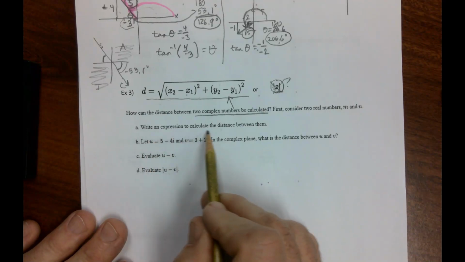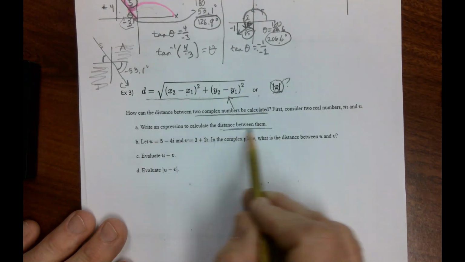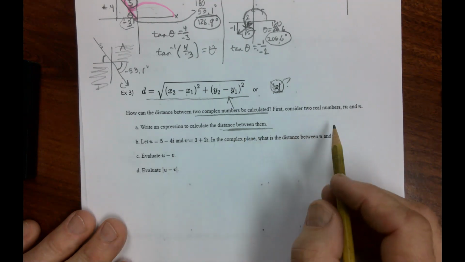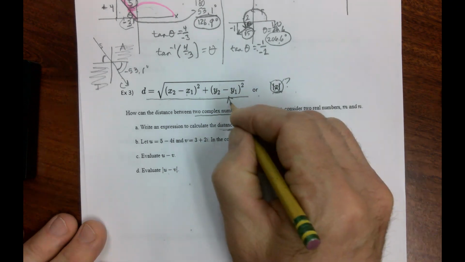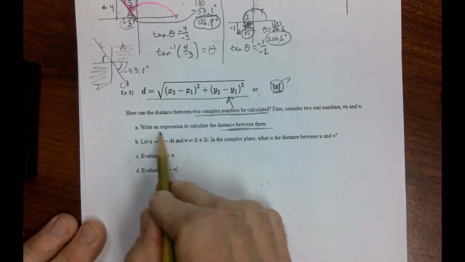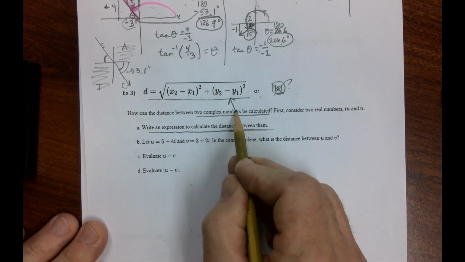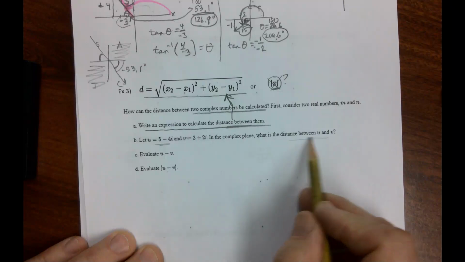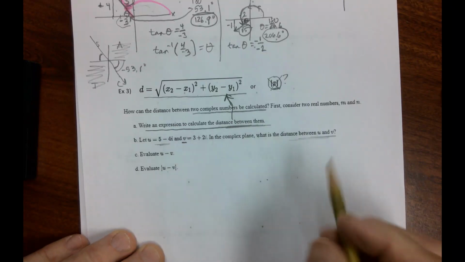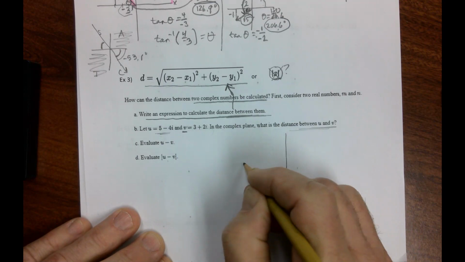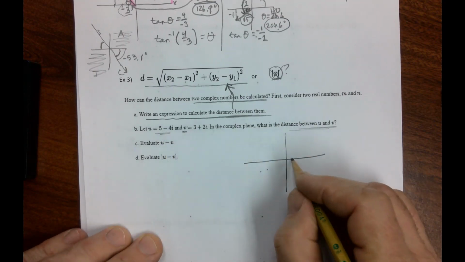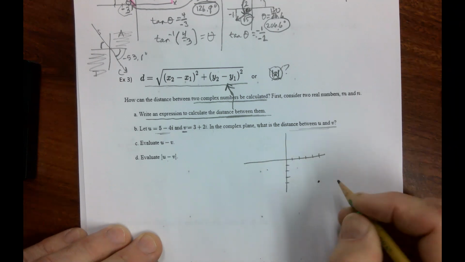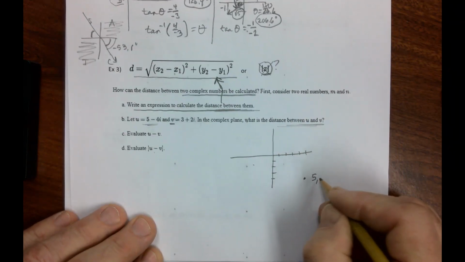Write an expression to calculate the distance between them. So what we're going to do is actually just, I mean, there it is. Write an expression to calculate the distance between them. It's our distance formula. But let's actually practice a problem. What is the distance between u and v? So the first thing we better do is take a look at this. 5, negative 4. 1, 2, 3, 4, 5. 2, 3, 4. So that's really 5, negative 4.